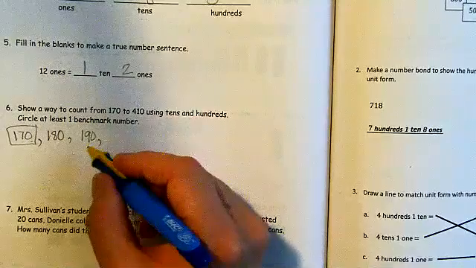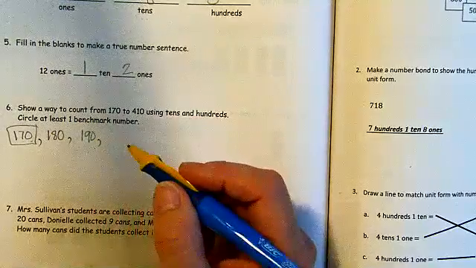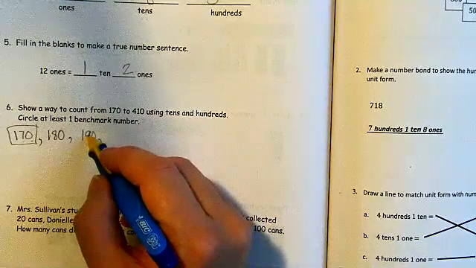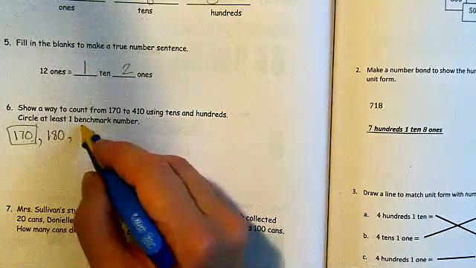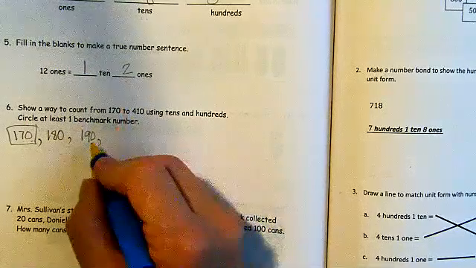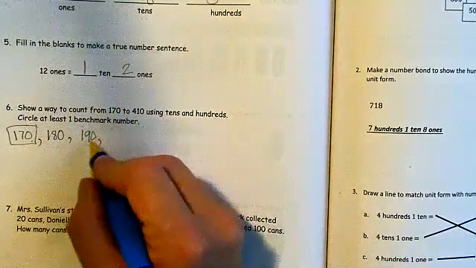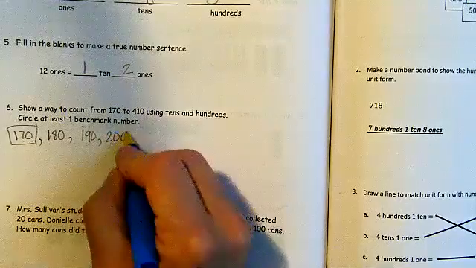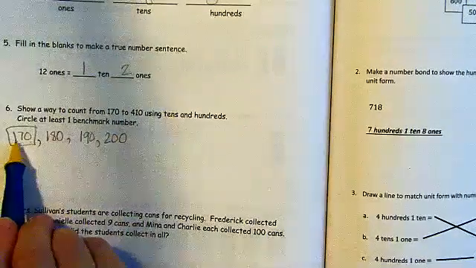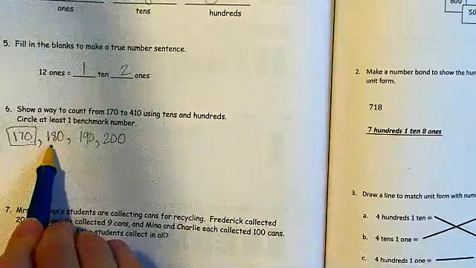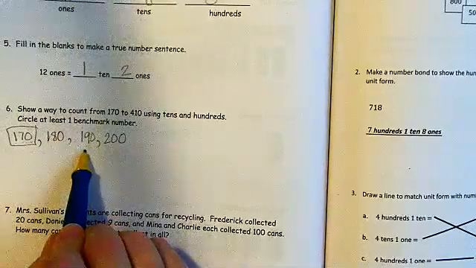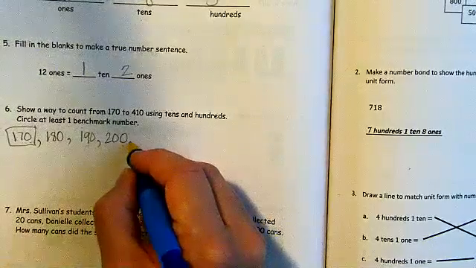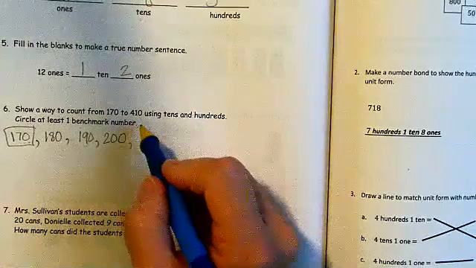And then if I added another 10, this is one of those tricky ones. We have a 9, if I put another 10 here, we're going to wrap it up and move it over, right? So 10 more is another 100, which means we now have 200. Count with me so far. 170, 180, 190, 200. Good. Now we want to get to 410.